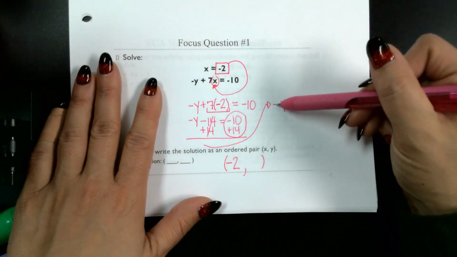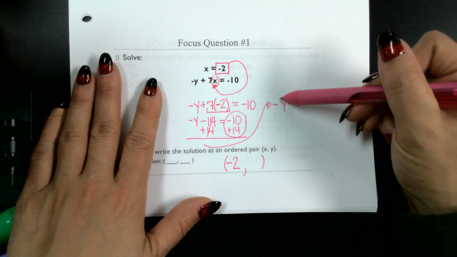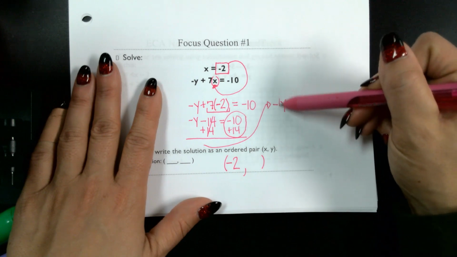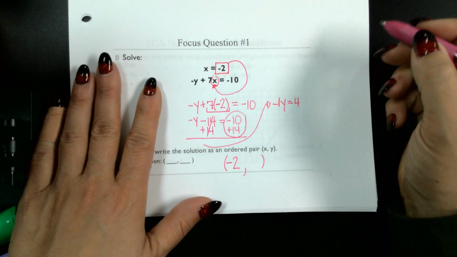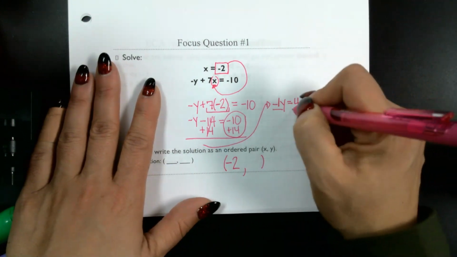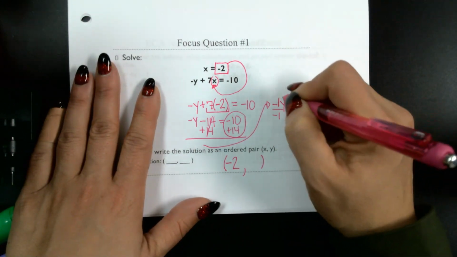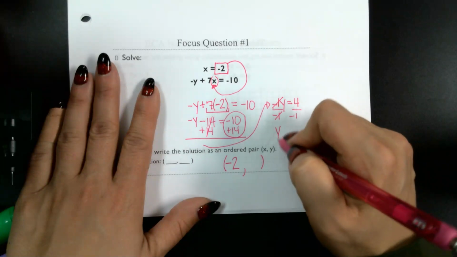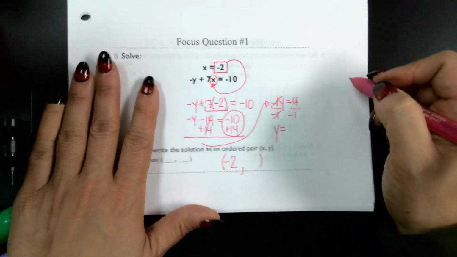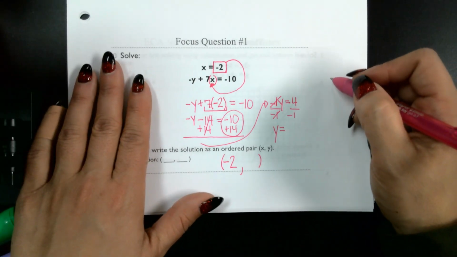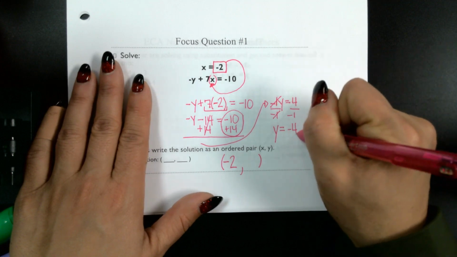Now, if there's a negative sign here, what does that mean? Negative what? 1. So don't we have to divide by -1 to finish this? Yes. I did it different, but I got the same. I don't know how you would have done it any differently. -4?